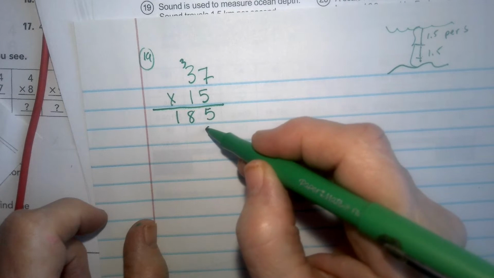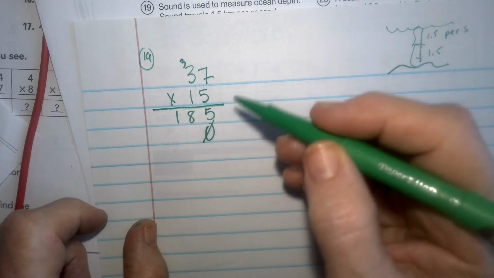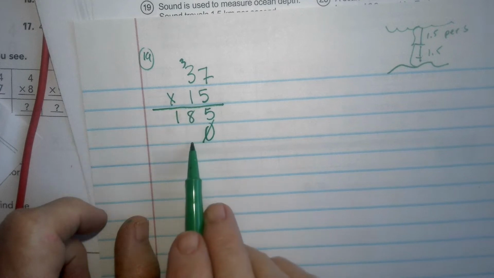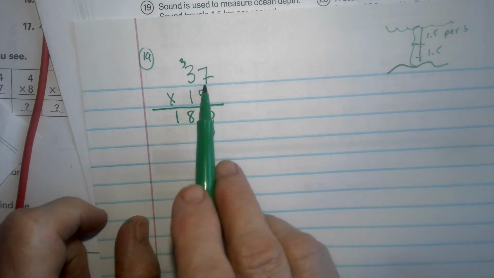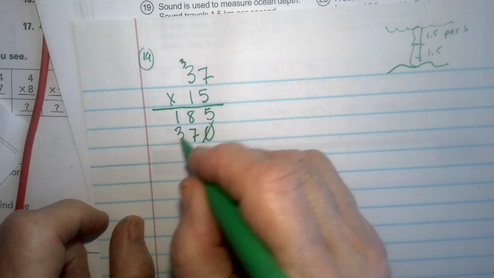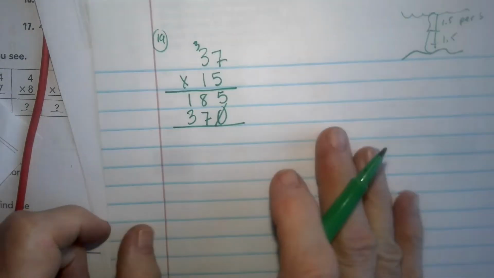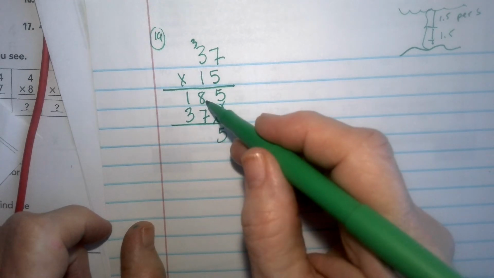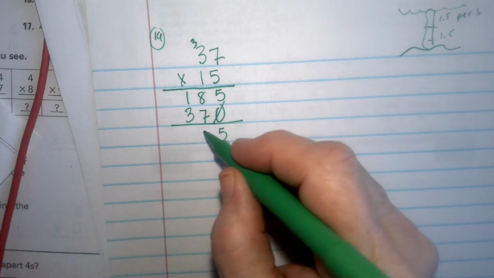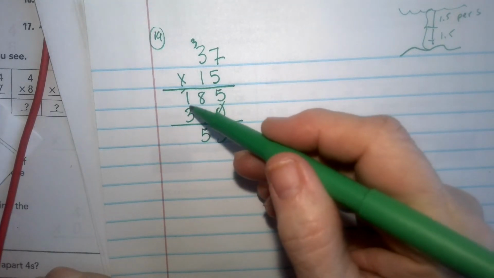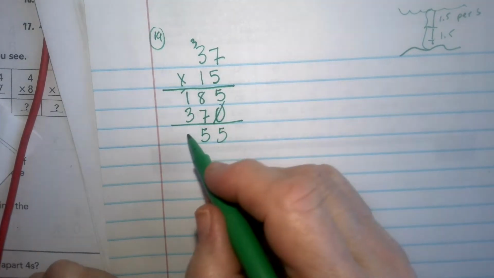So under that 5, we're going to put a placeholder. And then we're going to go over to the tens place, which is the 1. And 1 times 7, 3 is what? 7. Is 7, 3. Right. Then 7 and 7 is 14, plus 1 is 15. And then 3, 4, 5.